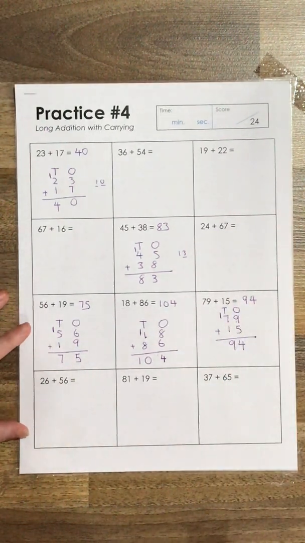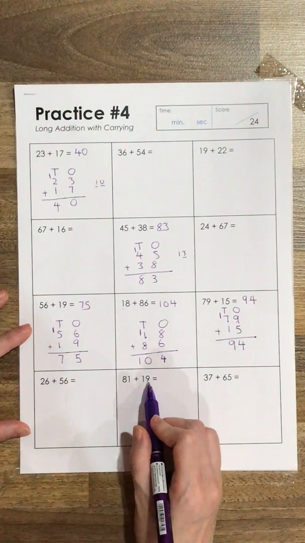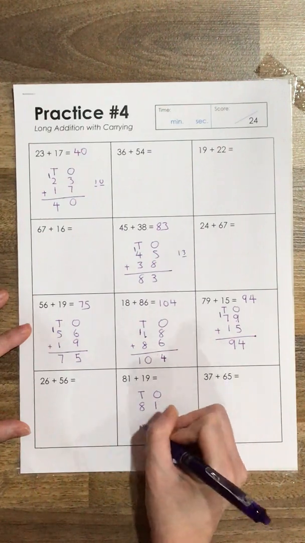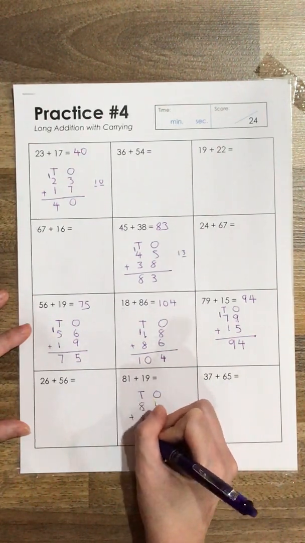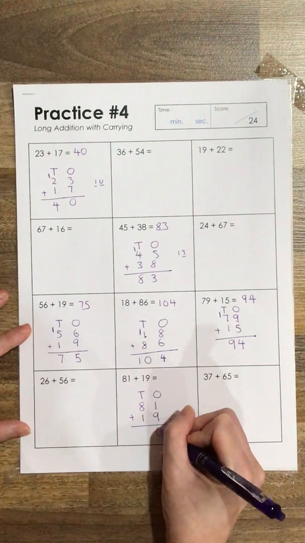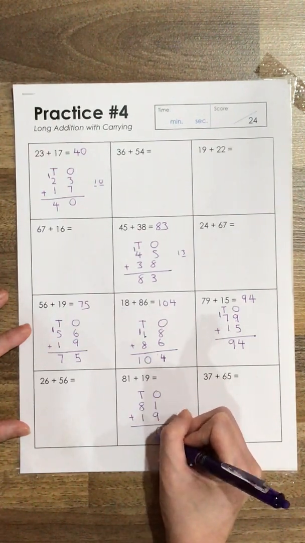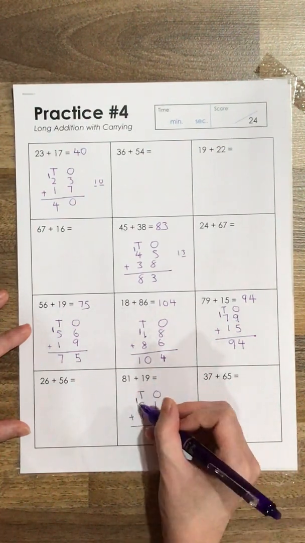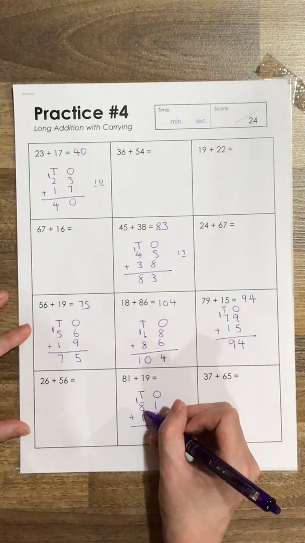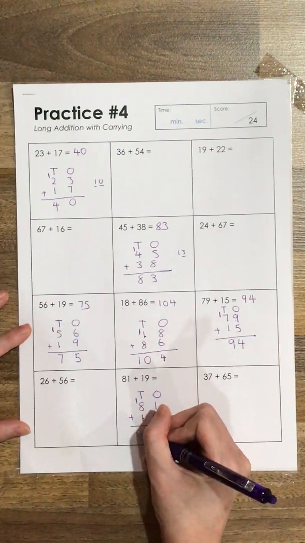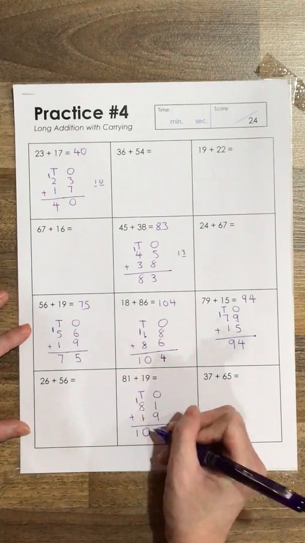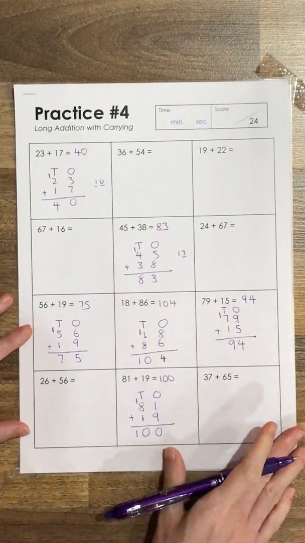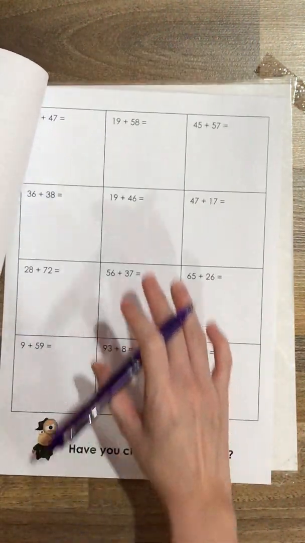Okay, let's do one more. 81 plus 19. So Mrs. Tan, Mr. O, 81 plus 19. Plus them together. 1 plus 9 is 10. Okay, so Mr. O only accepts 0. This 1 over here will give it to Mrs. Tan. 1 plus 8 is 9. 9 plus 1 is 10. So Mrs. Tan accepts 10. And the answer is 100. Wow. Okay, so you can do this yourself. The rest of the questions are the same.